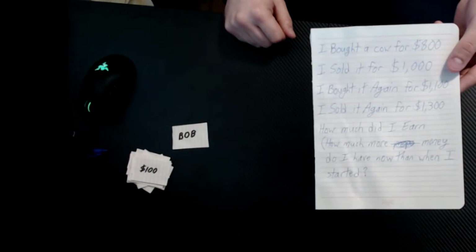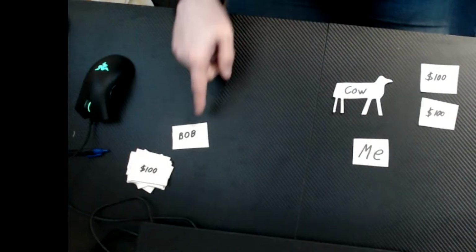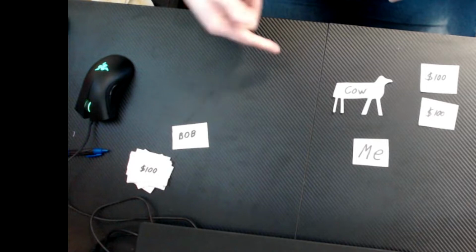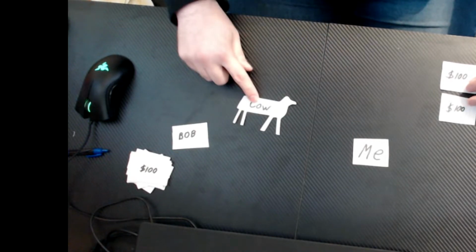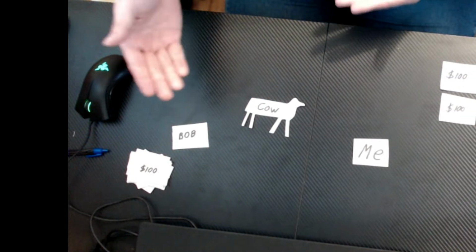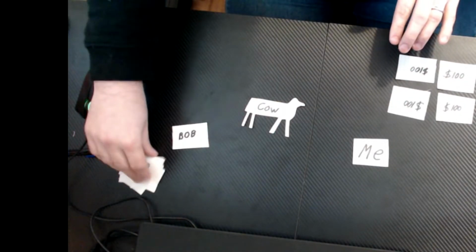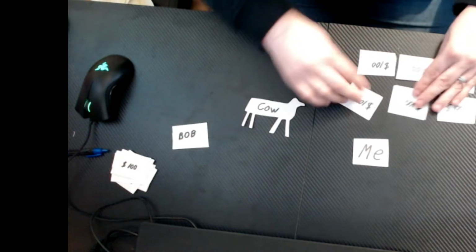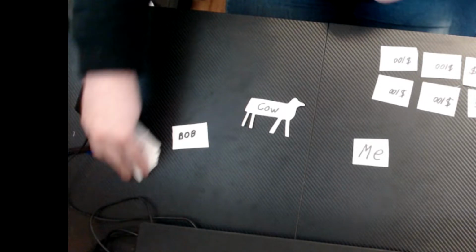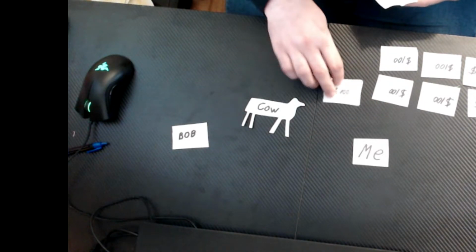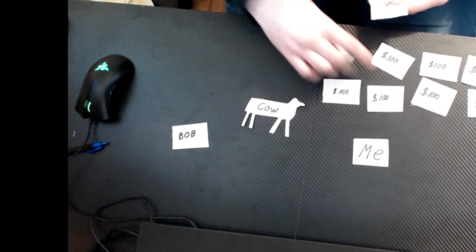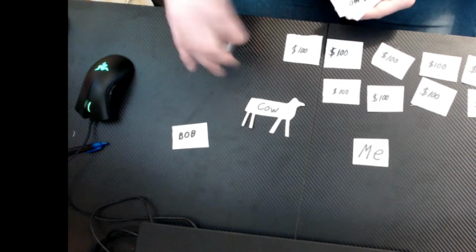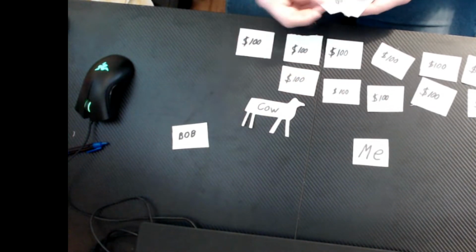I sold it for $1,000. Bob wants his cow back. He didn't want to sell it. He's too emotionally attached to her, but I want to make a profit. So I say, Bob, I'll sell you your cow back, but I want $1,000 this time. And Bob says, okay, it's worth it. So he gives me 100, 200, 300, 400, 500. Sorry. So Bob's giving me 500. All right, 600, 700, 800, 900, 1,000.